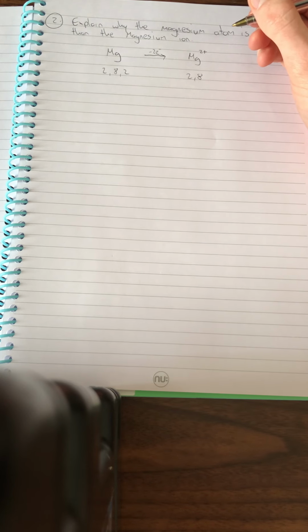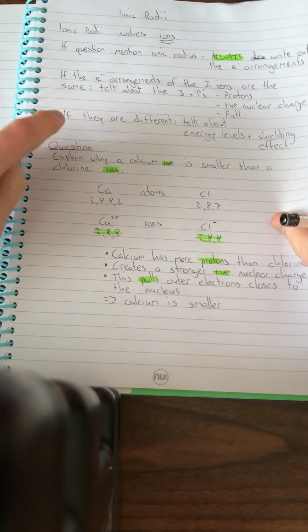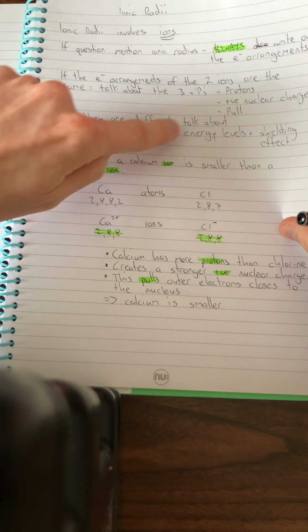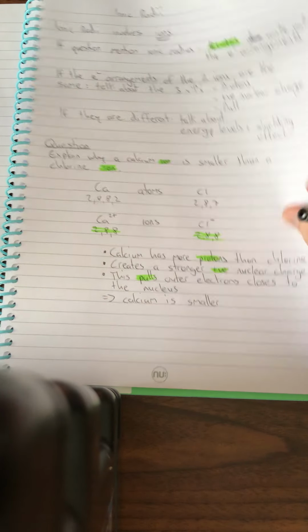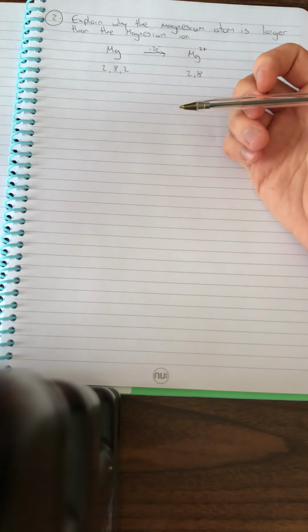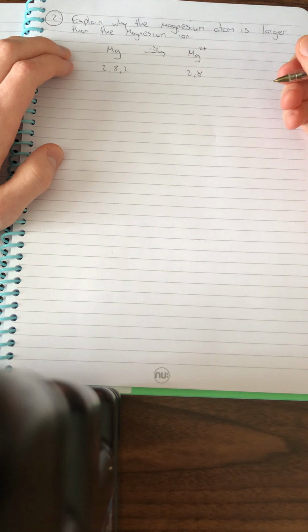Okay? Now, are the electron arrangements the same? No, they're different. And if we go back to here, if they are different, talk about energy levels and the shielding effect. So they're different. So what do we talk about?